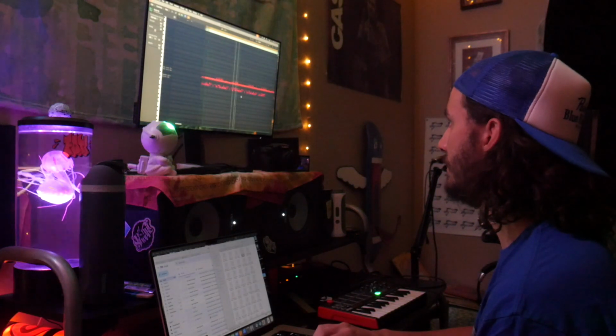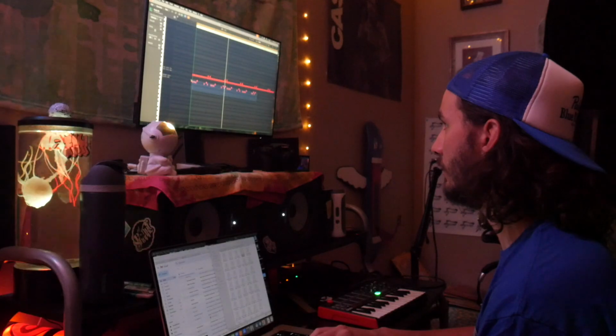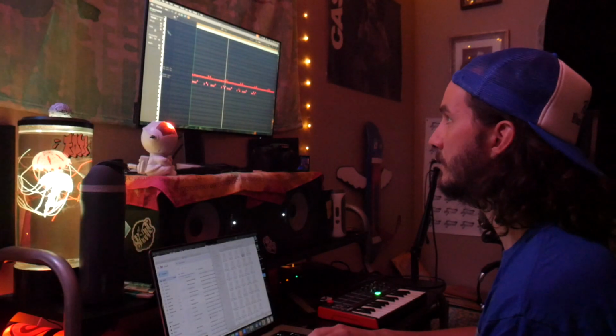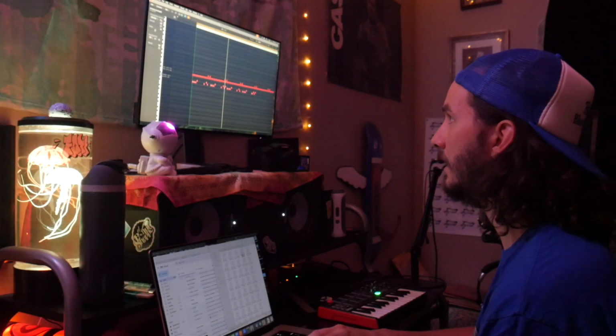Sometimes, but not always, I'll quantize the drums depending on what the feel of the beat is. Sometimes it's a little better to have some swing in the drums and not always be right on time. But for whatever reason, this one, with the electronic vibe, I'm feeling a little more precise with it.